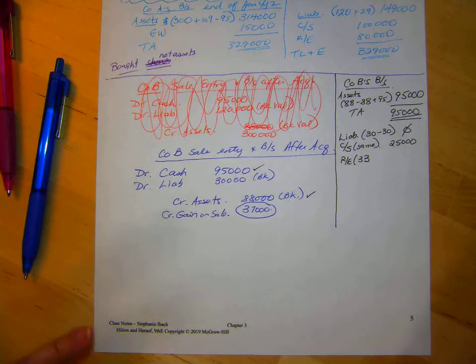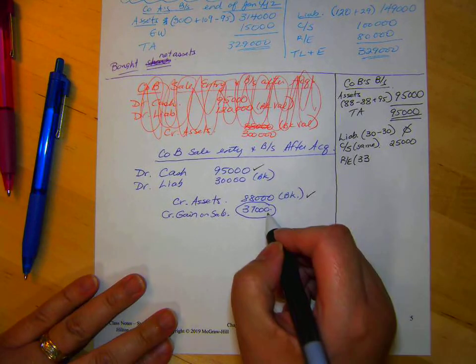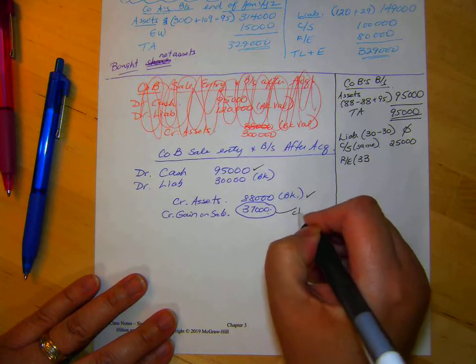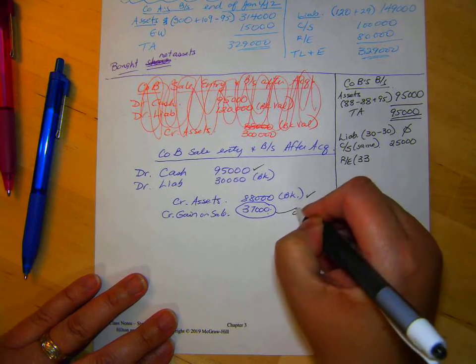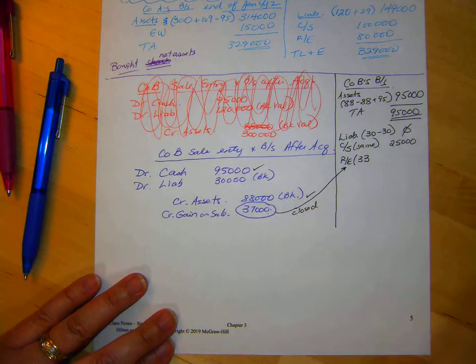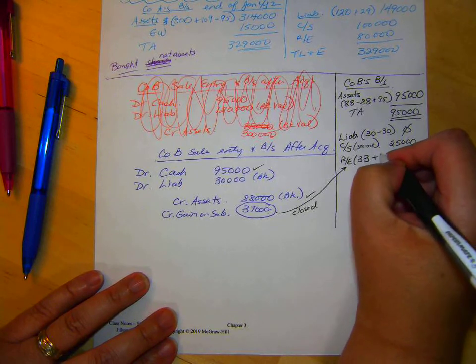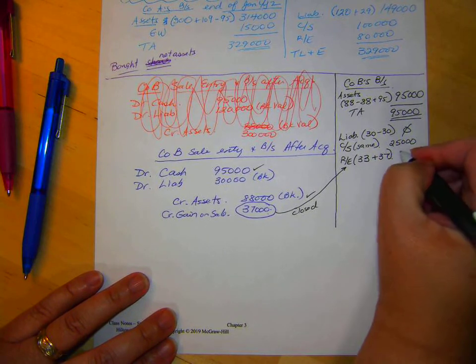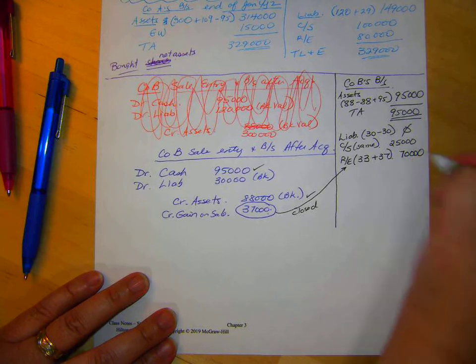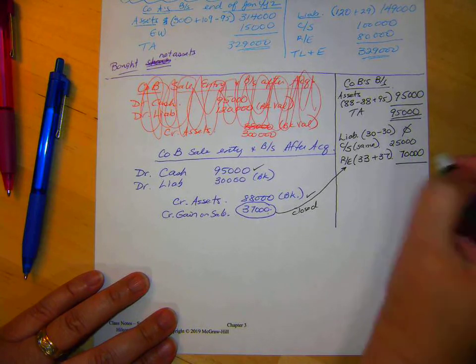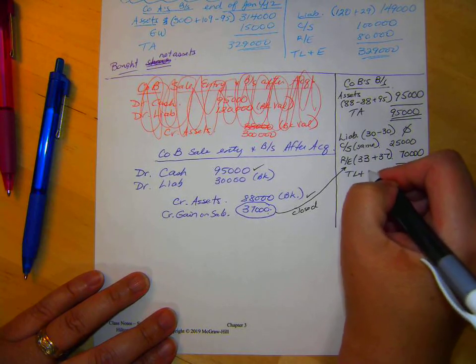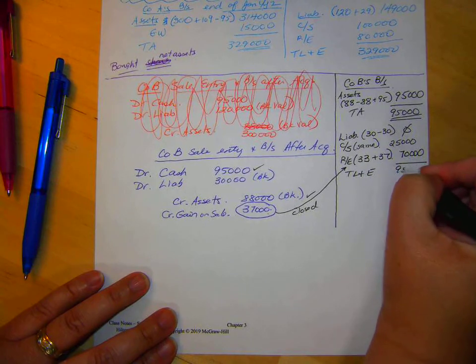Is there anything that happened during the acquisition that needs to be closed into retained earnings? Yeah, the gain on sale has to be closed to retained earnings. So do they increase or decrease? They add. So that works out to 70,000. So now it matches. Total liabilities and equity is 95,000.